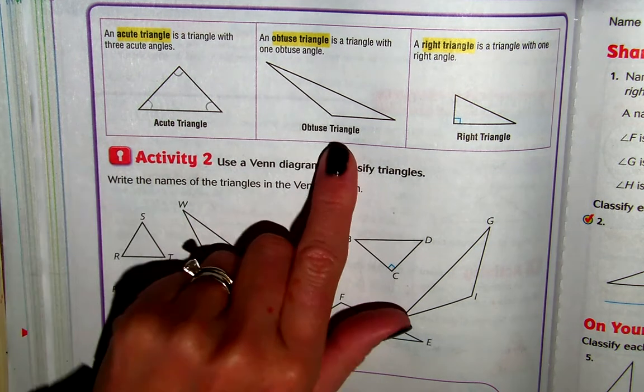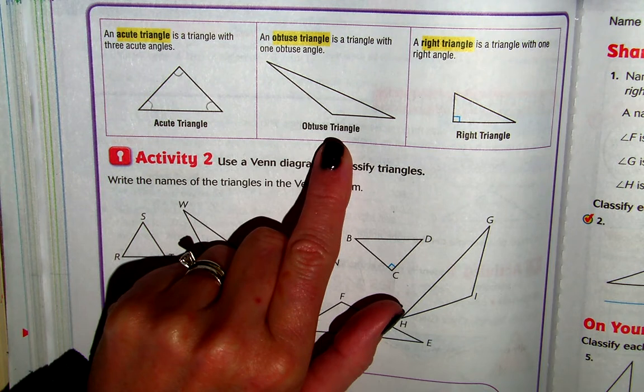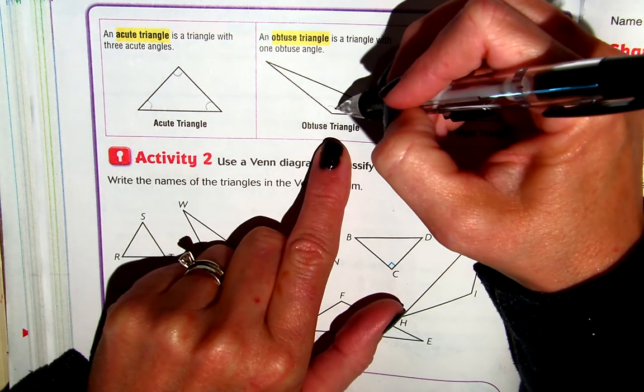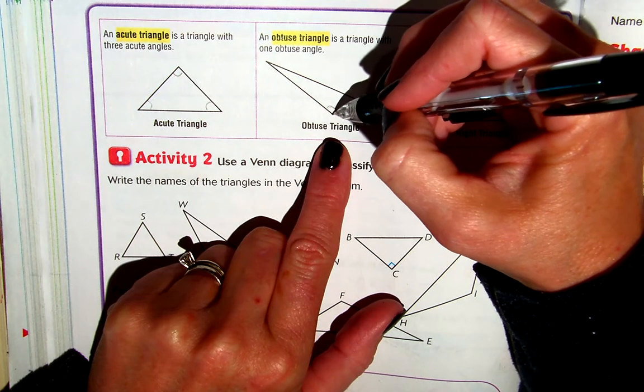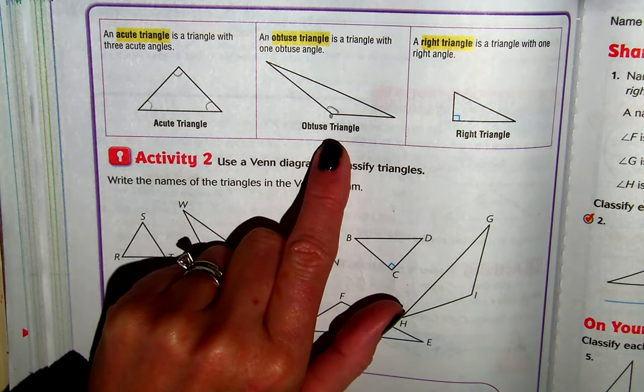An obtuse triangle is a triangle with 1 obtuse angle. Now, notice, this is the angle that we're talking about here, where it meets at this vertex right there. That is the obtuse angle, and it can't have more than 1 obtuse angle. You can't make a triangle with more than 1 obtuse angle. And so this is how we identify an obtuse triangle.